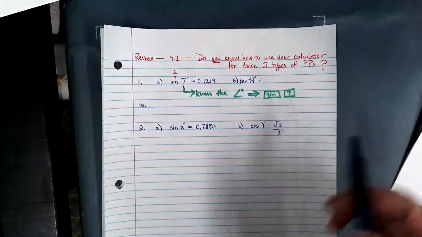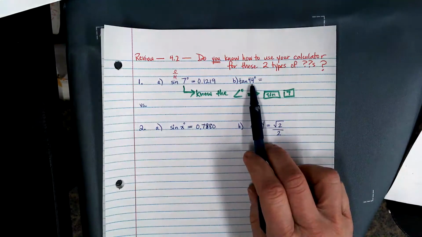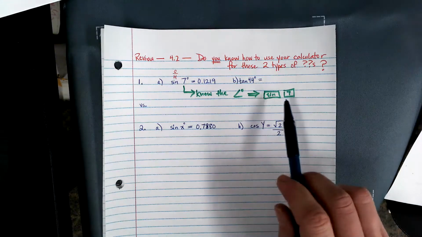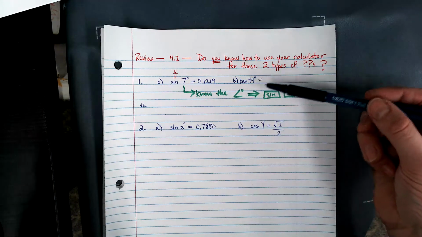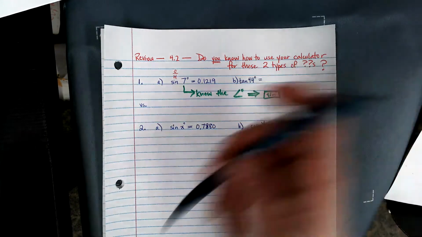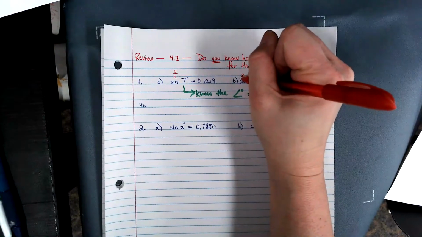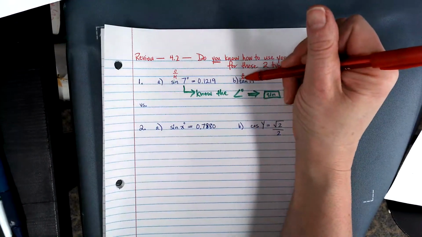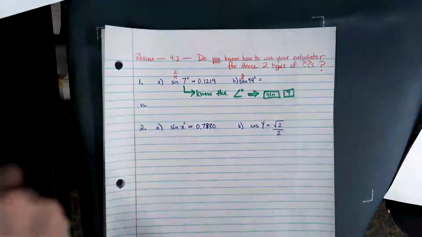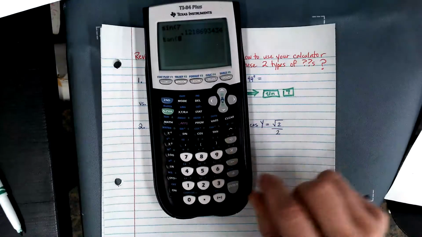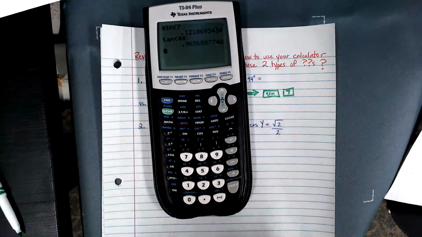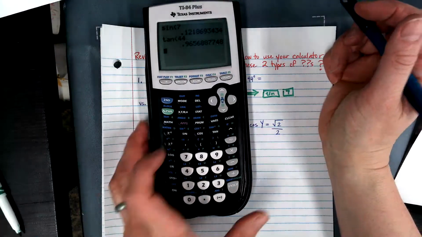Second question, right away you ask yourself, which process am I using? Oh, I know the angle. Great. I just then want to know what's the relationship. Well, tangent is the opposite over the adjacent. What's the relationship between those two sides in this angle? Tan 44. Enter. 0.9657.